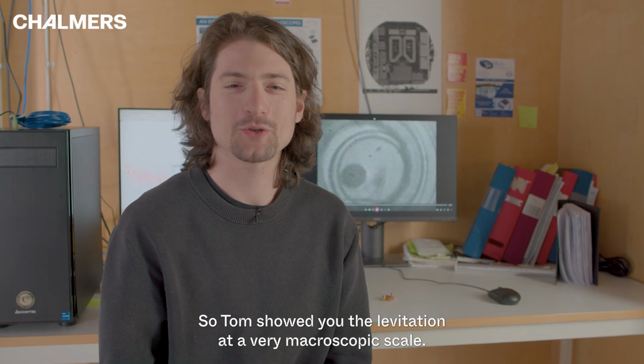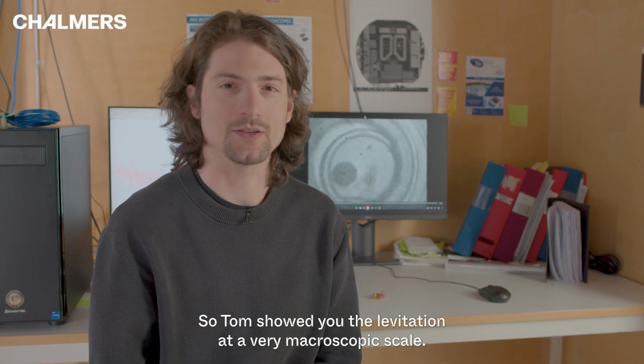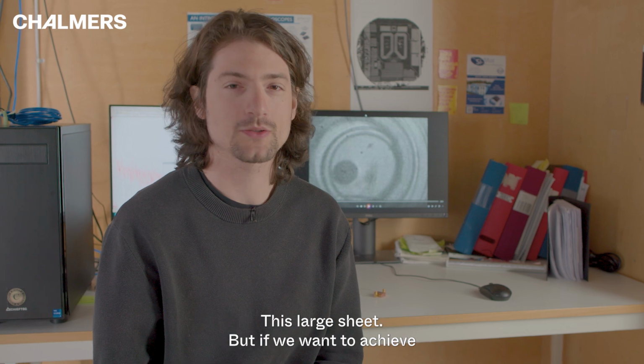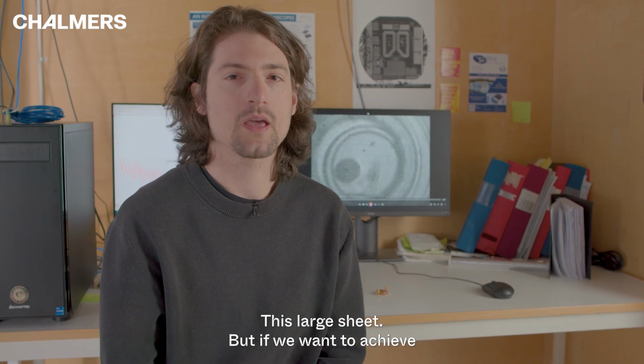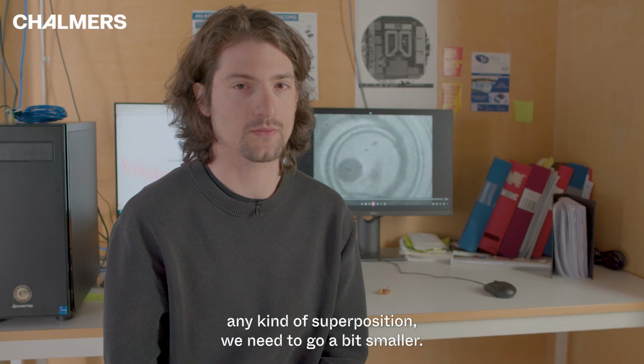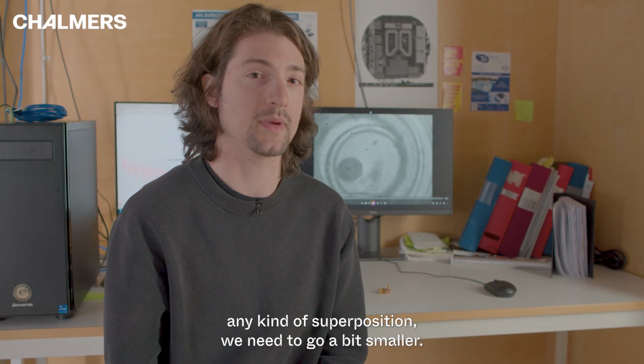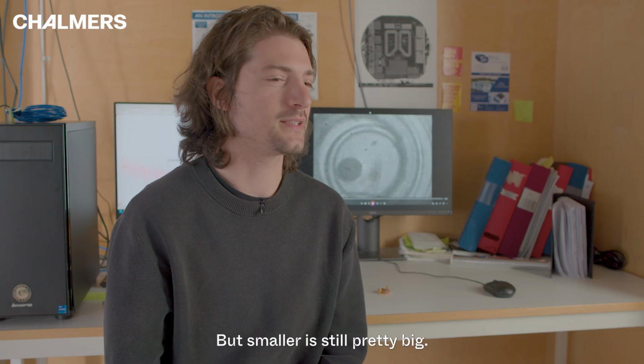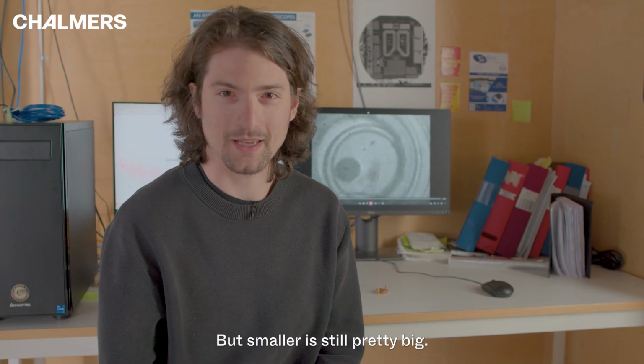So Tom showed you the levitation at a very macroscopic scale, this large sheet. But if we want to achieve any kind of superposition, we need to go a bit smaller. But smaller is still pretty big.